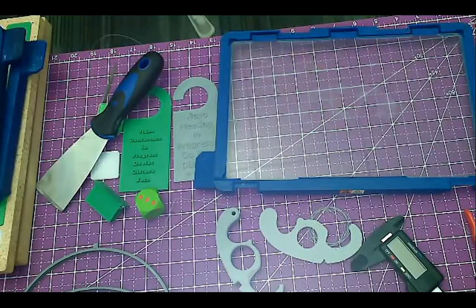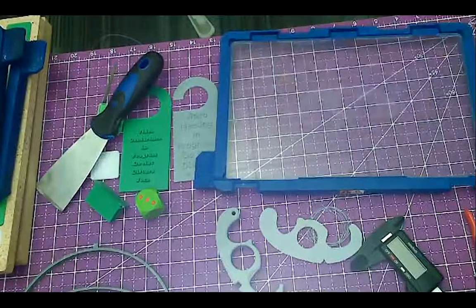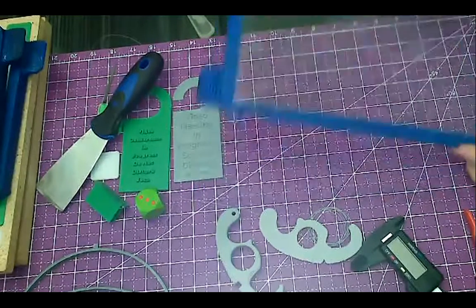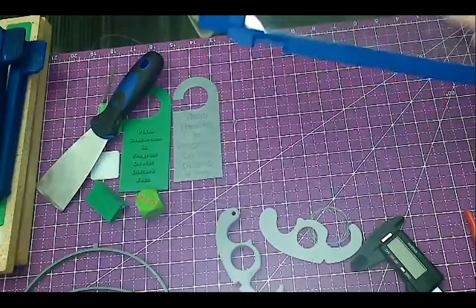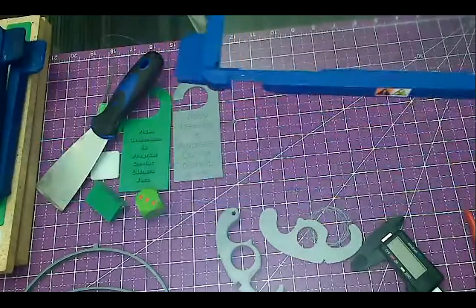So what we'll do here is we'll prepare the build plate. To prepare the build plate, we'll take this build plate and get some glue, and we'll use this. Now this one has been used, so it has to be cleaned. It still has some of the glue residue on it. It cleans off with water.